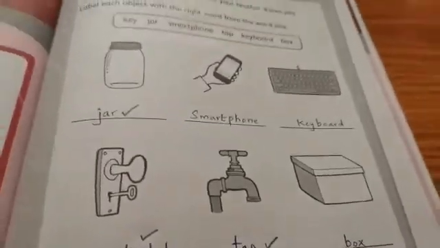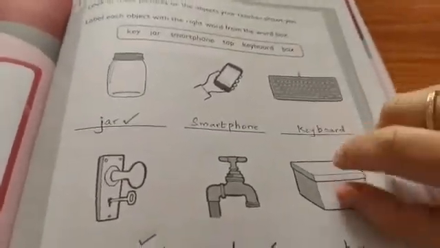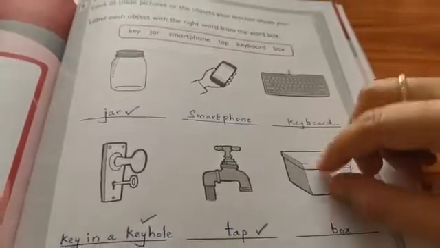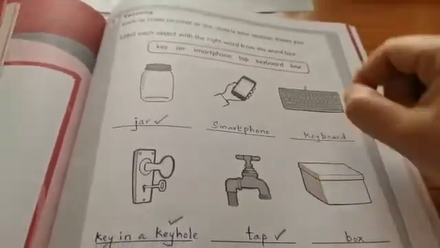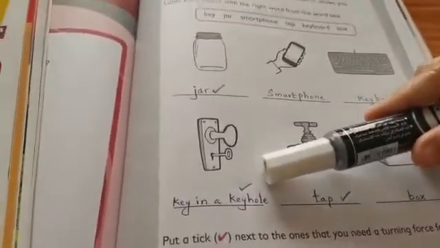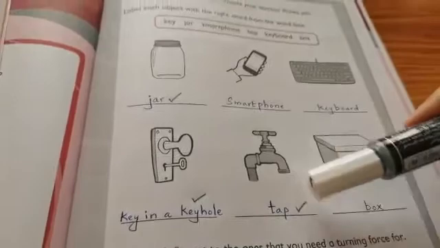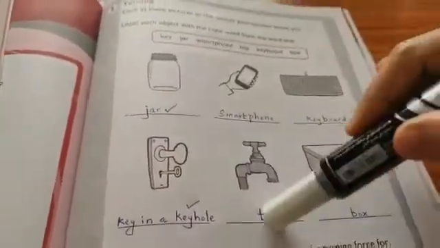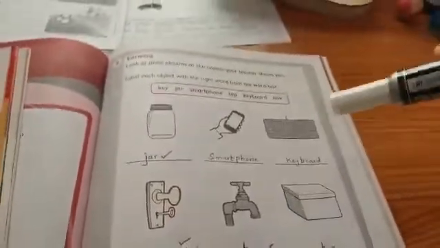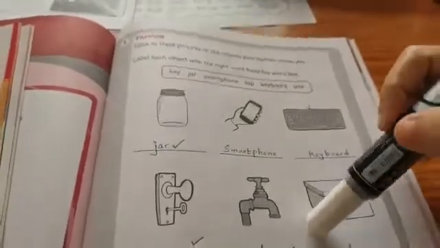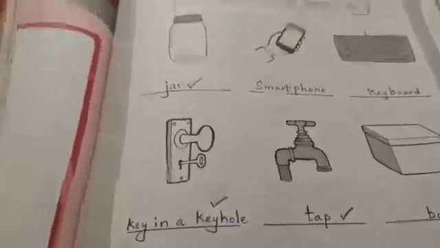And what about the box? How will you open this box? Not the turning force, okay? You will open it like this. So these are the things: the jar, the key in a keyhole, the tap. These are the three things where we are using the turning force.